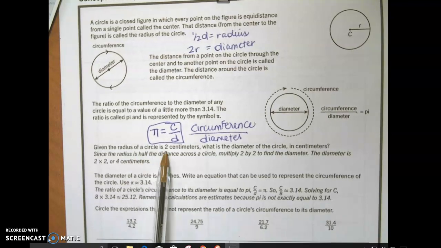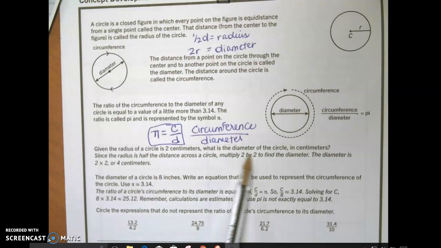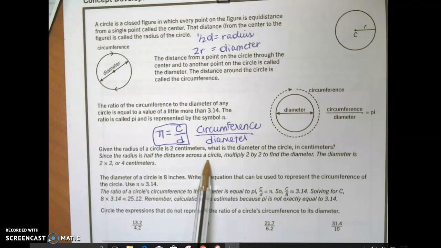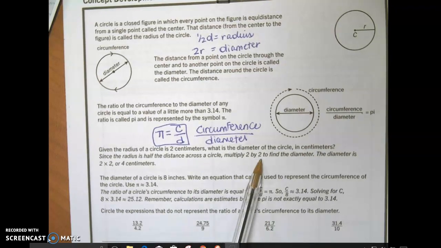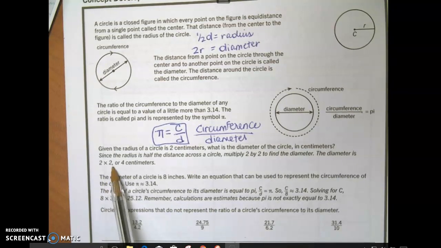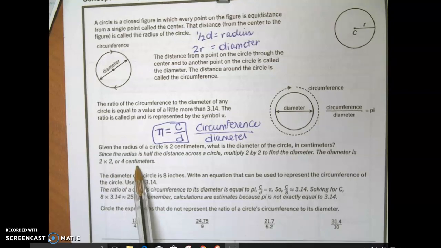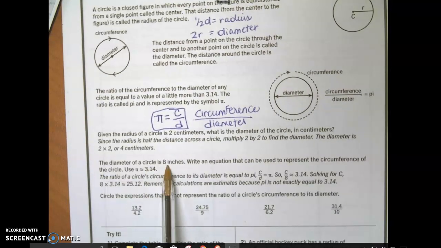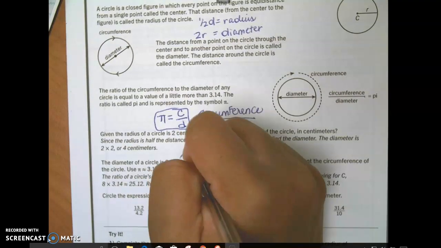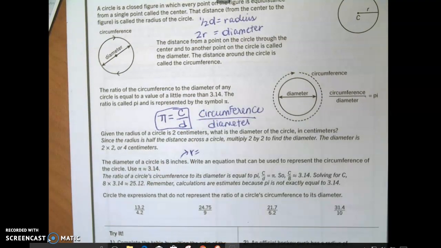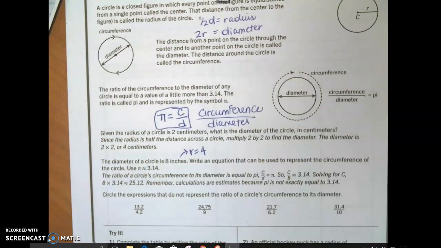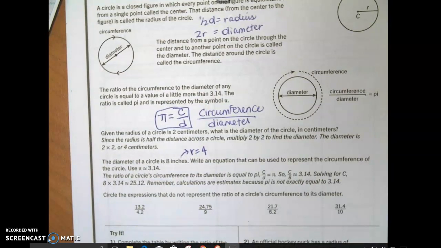Given the radius of a circle is 2 centimeters, what is the diameter of the circle in centimeters? Since the radius is half the distance across the circle, multiply 2 by 2 to find the diameter. The diameter is 2 times 2, or 4 centimeters. The diameter of a circle is 8 inches. So what would the radius be here? 4. They already multiplied by 2. Good. So I need to divide by 2 and I get 4. I got to know how to manipulate diameter and radius.